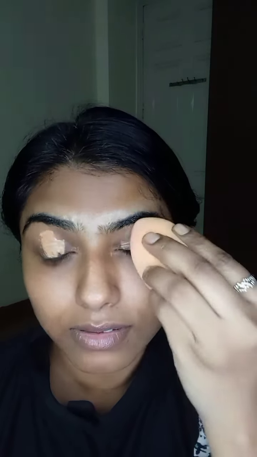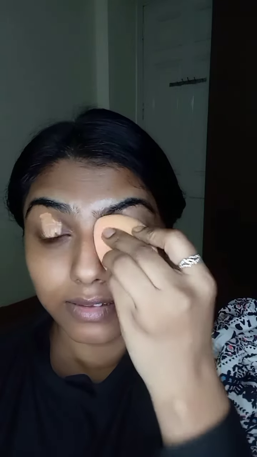Okay. So now I'll show you how you need to blend it. So here I'm just going to dab with the damp beauty blender. I'm just going to blend this way.